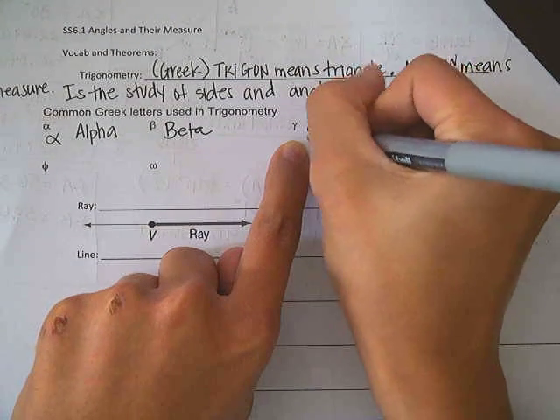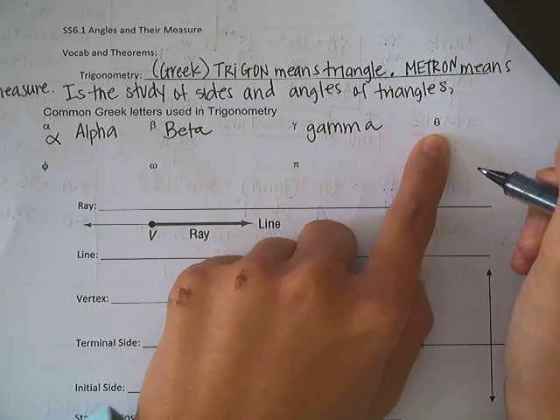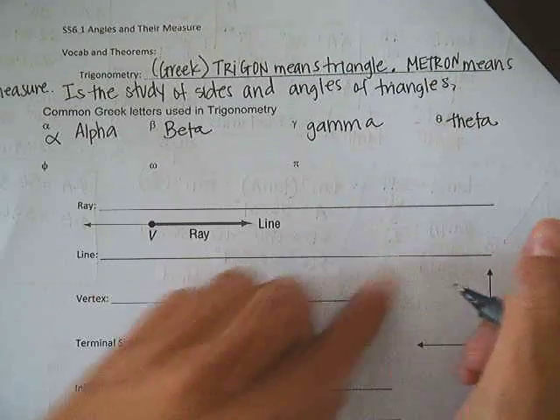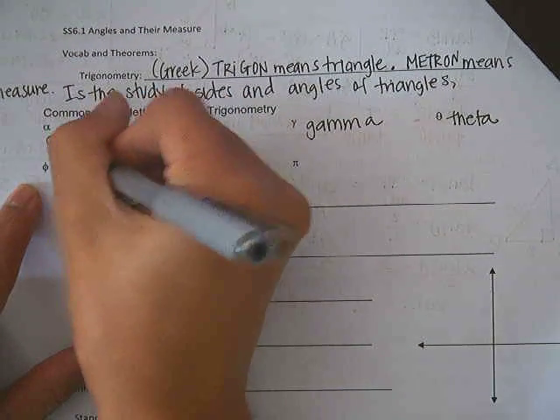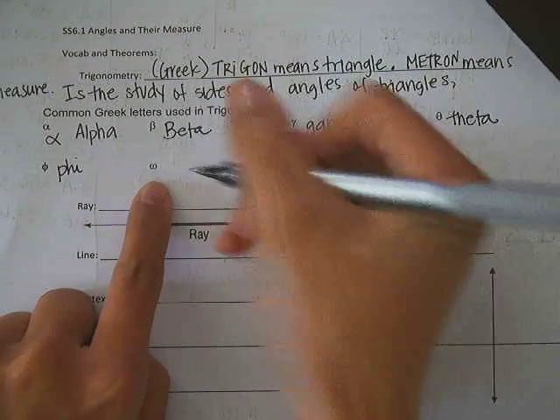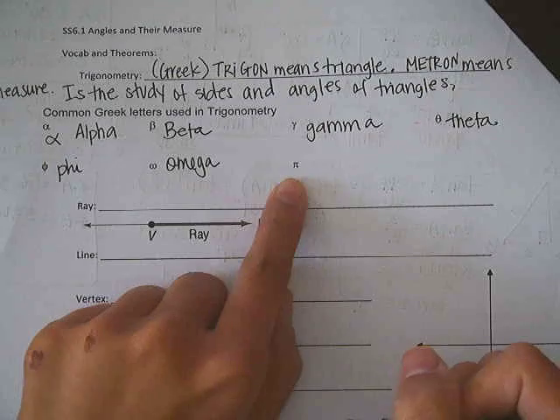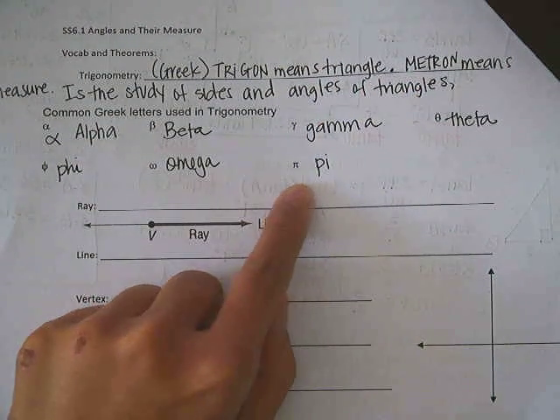This is gamma. This right here, commonly used, is theta. This right here is phi. This right here is omega. And this right here is pi, which we already knew, 3.14.